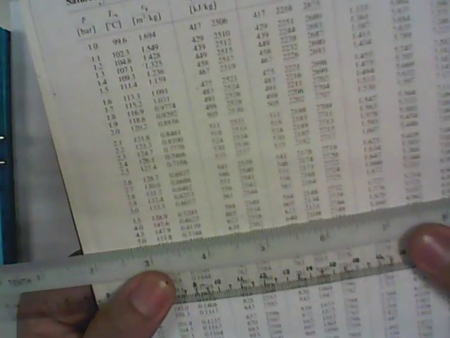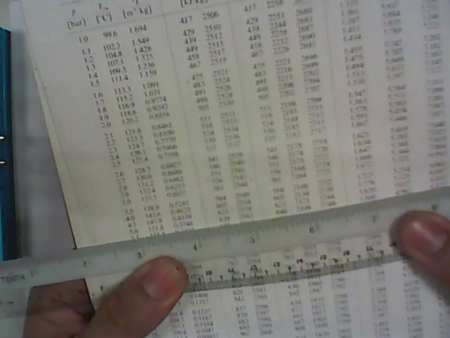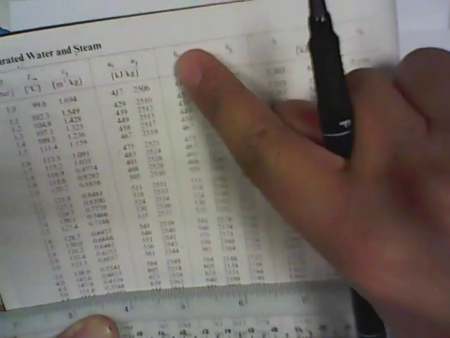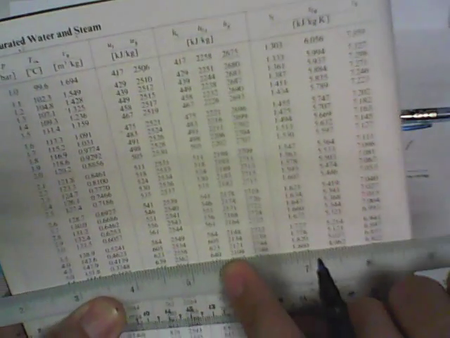Specific enthalpy. There we can go back to page 4 again, 5 bars. You're asking for HF now. So where is HF? HF is this column over here.